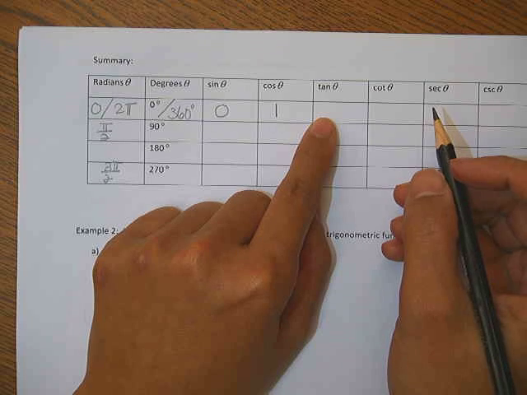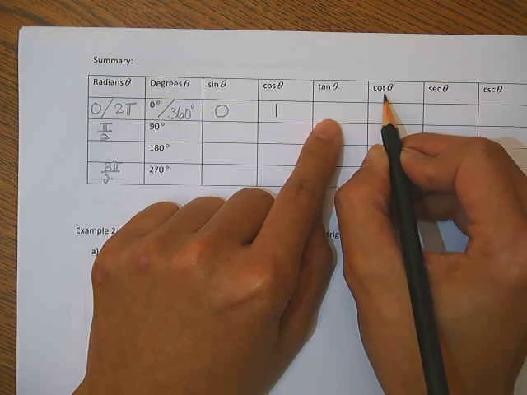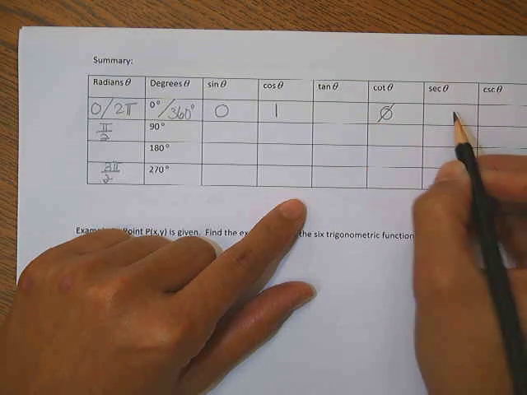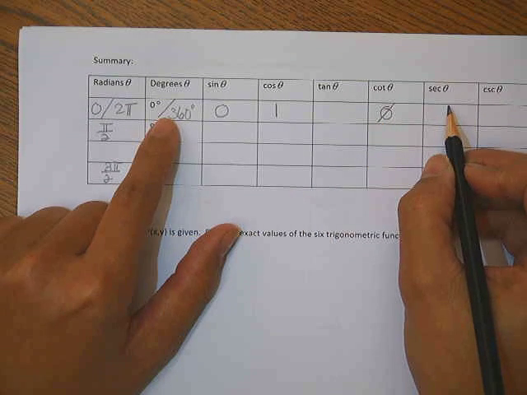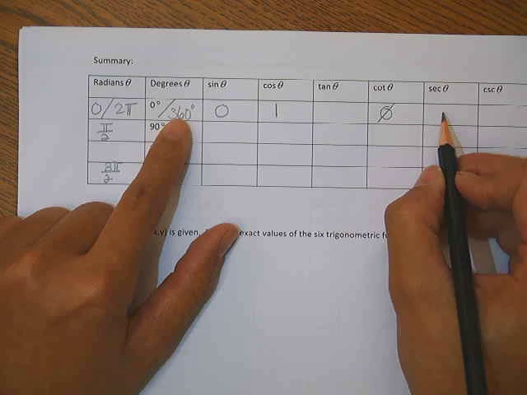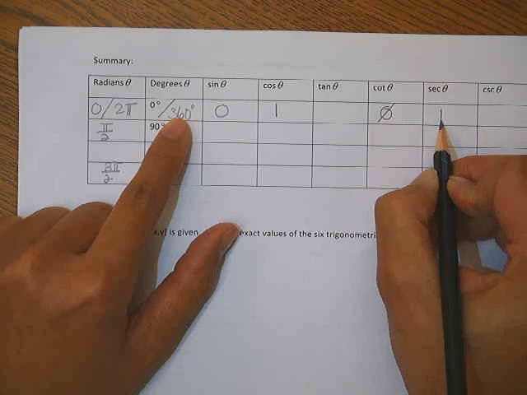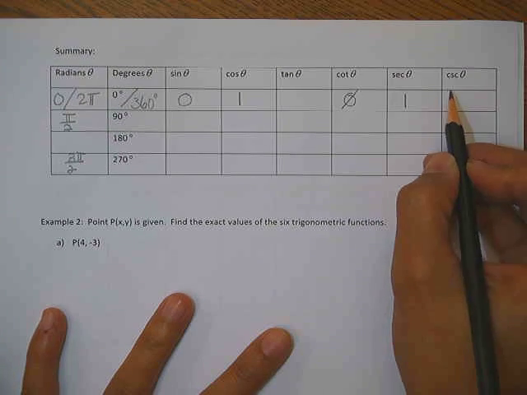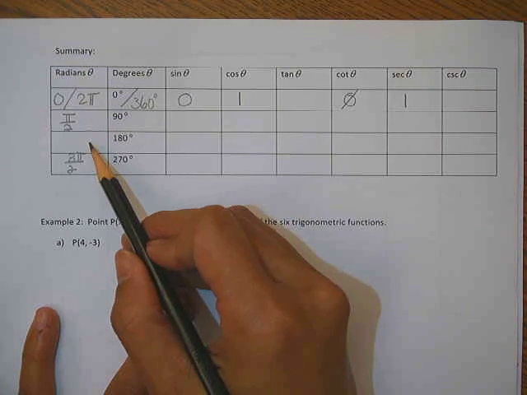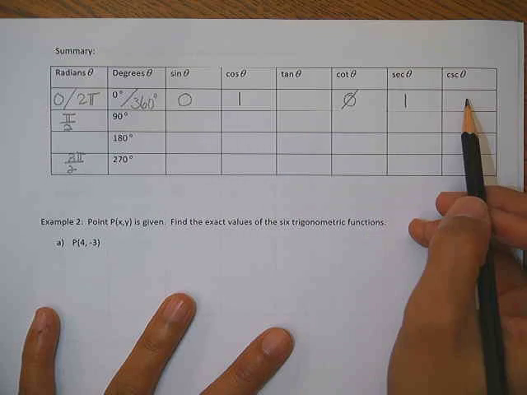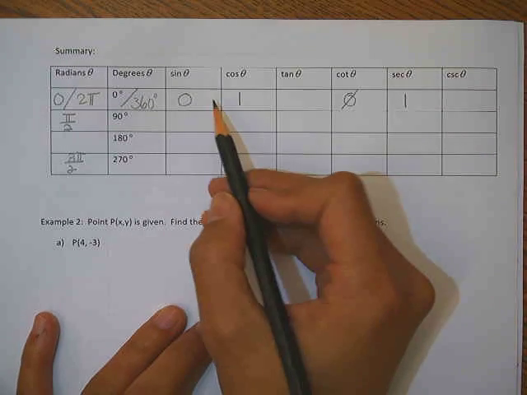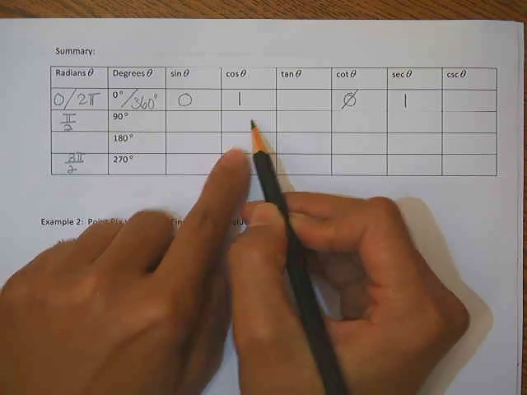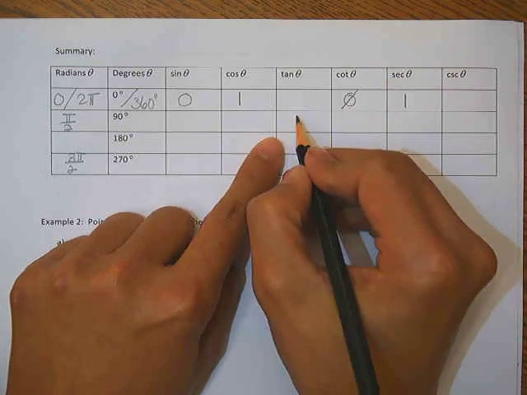I'm going to ask you to fill out tangent on your own, but I'm going to give you cotangent of 0 degrees, which is going to be undefined. Secant, I'm going to give it to you. Secant of 0 degrees or 360 degrees is going to be 1. Okay, and your job is to fill out cosecant. So right now you have 1 blank space, 2 and 3 so far. Okay. Sine of 90 degrees, I'm going to let you fill those 2 blank spaces out, but I'm going to give you tangent. Tangent is undefined.